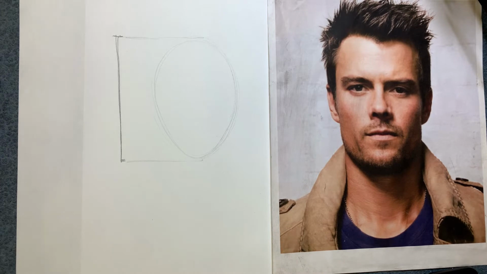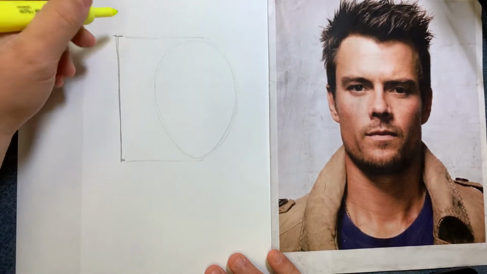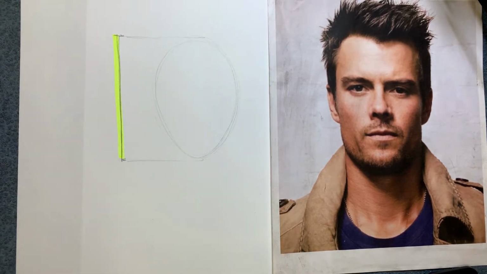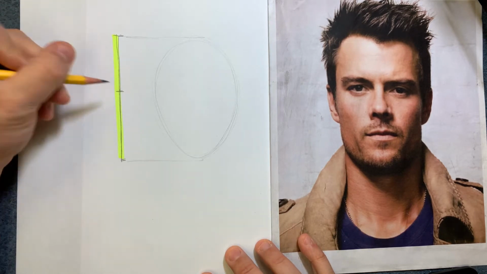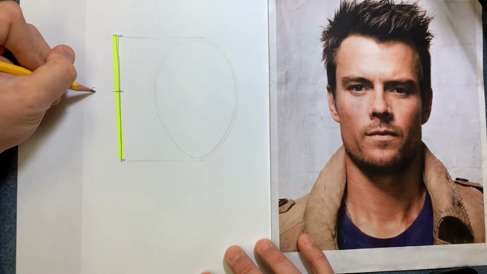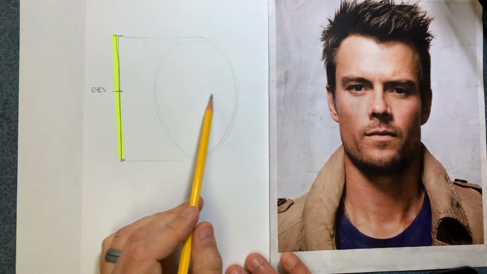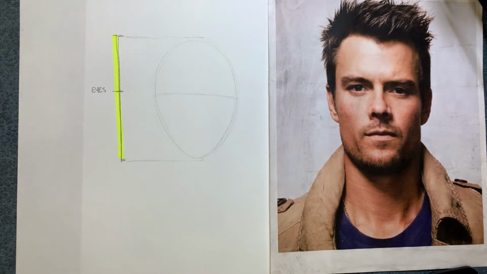And so we know that if this is the length of the head, or the height of the head, the eyes are going to be placed about right in the middle. So we're going to label this eyes. And what we're going to do is create a line that will represent that eye line. Okay, so we want to do that first.